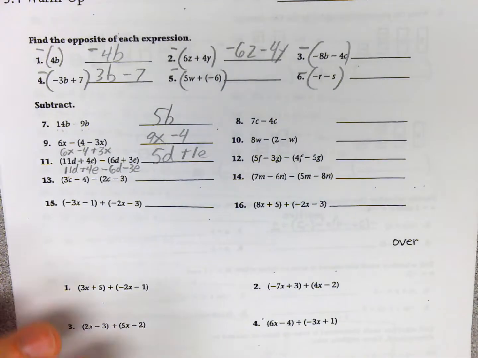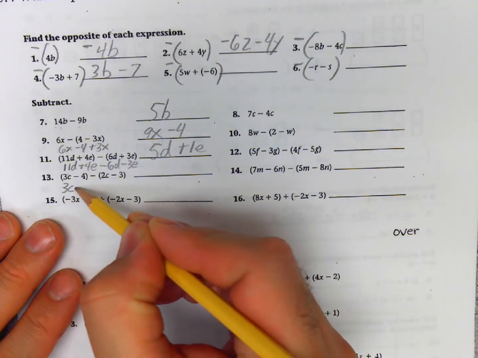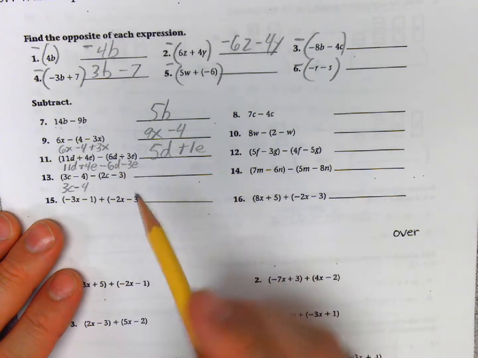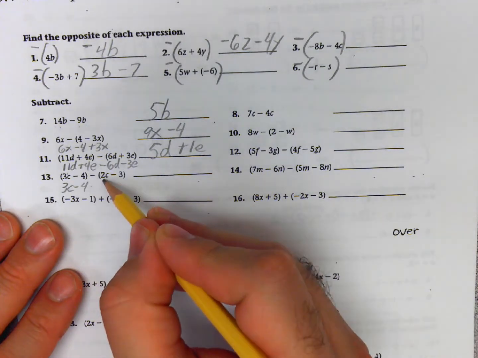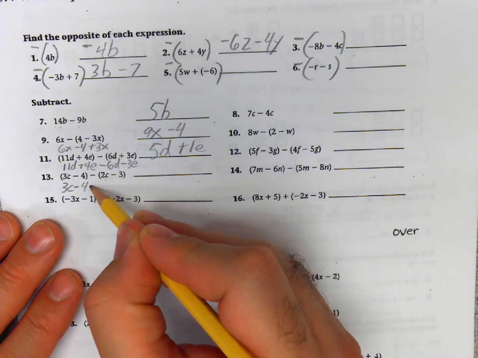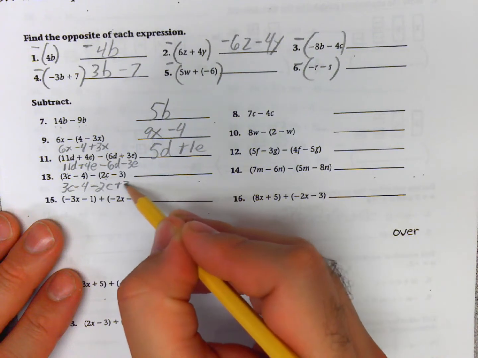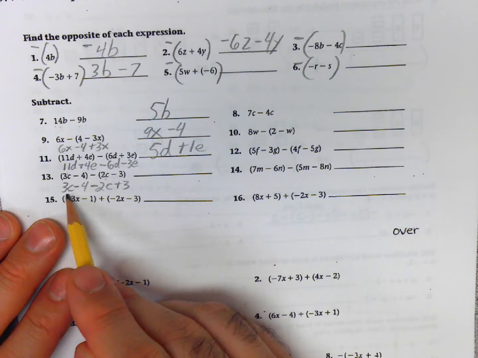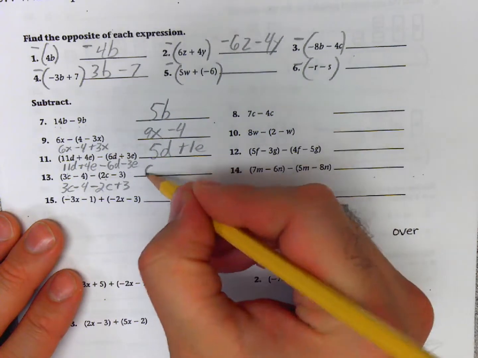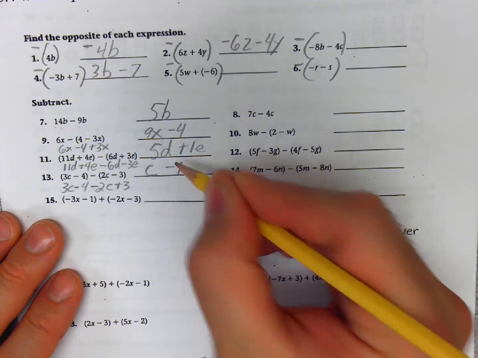All right? And then one last time. Let's do one more. This stays the same. 3c minus 4. That stays the same. But I have a minus in front of that parentheses, so I have to do the opposite. The opposite of 2c is -2c. The opposite of -3 is positive 3. All right? So now I'm going to combine my like terms. 3c minus 2c is 1c. -4 plus 3, -1. All right?